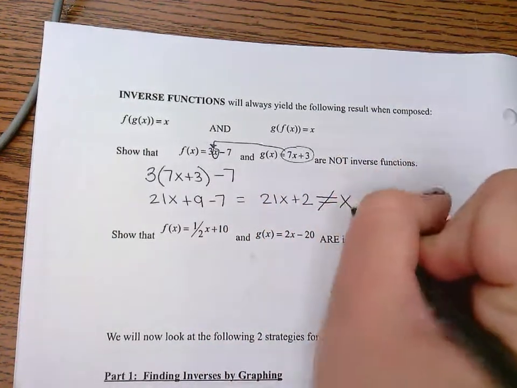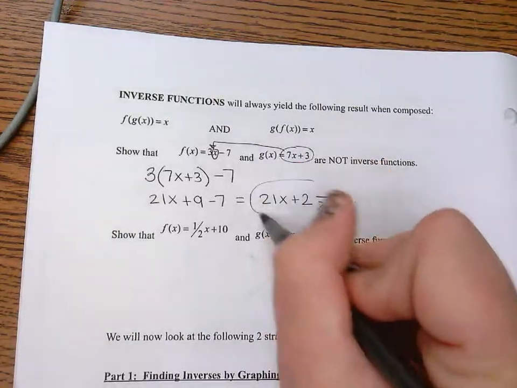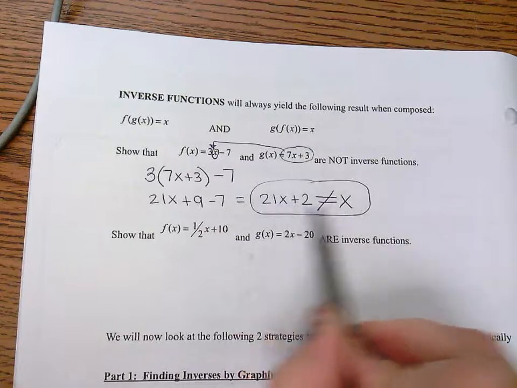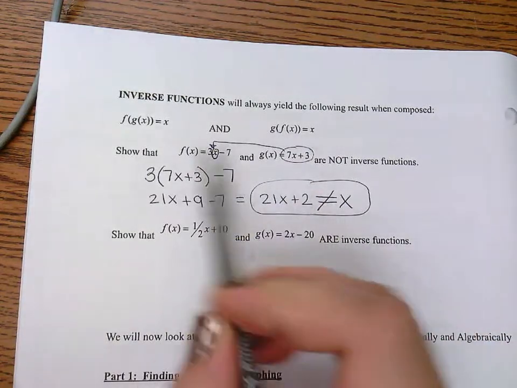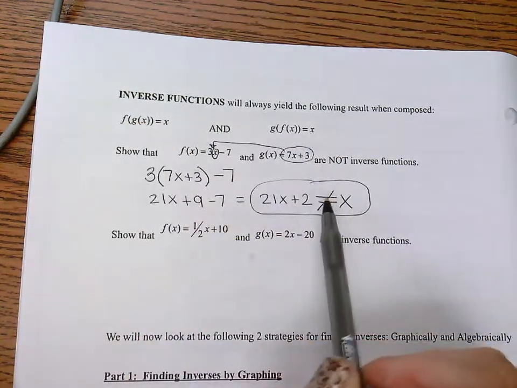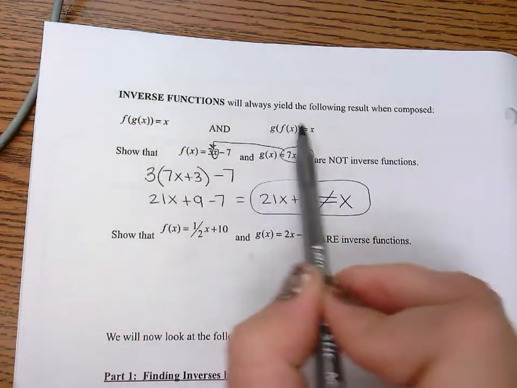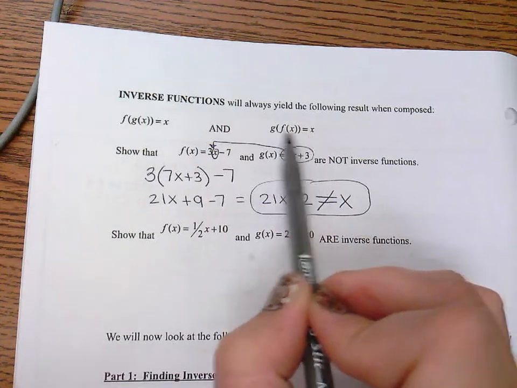That is not x, right? So I don't even have to test this other thing, plugging f into g. It already failed being an inverse, right? I did the first test, I didn't get x. If I had gotten x, then I still should do the second part of the test and see if that comes out or if that fails.